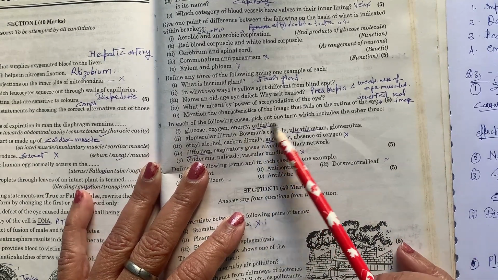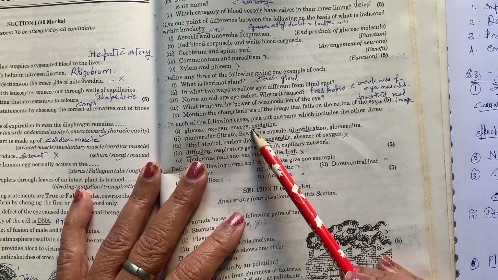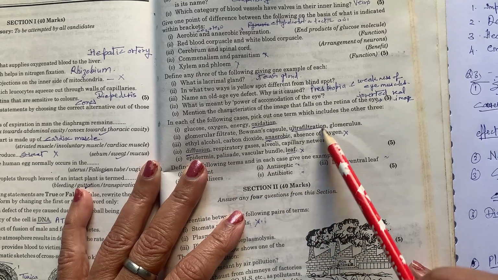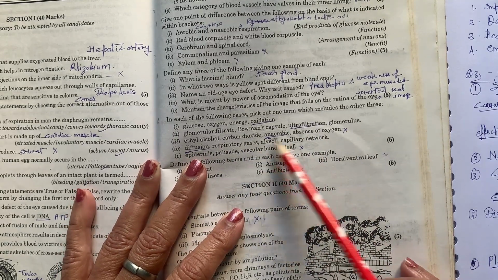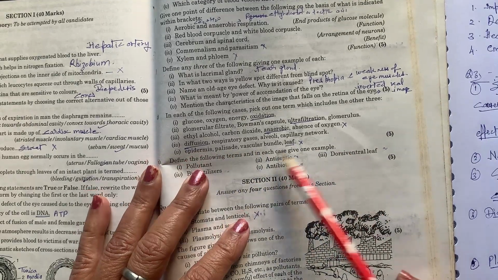In each of the following cases, pick out the term which includes the other three. Glucose oxidation, it includes all. Second, ultrafiltration, it includes all. Third, aerobic, it includes all. It is not in your syllabus. Diffusion, it includes all. This is not in your syllabus.